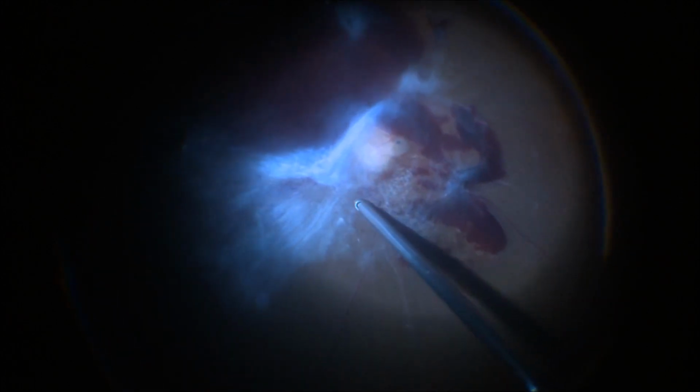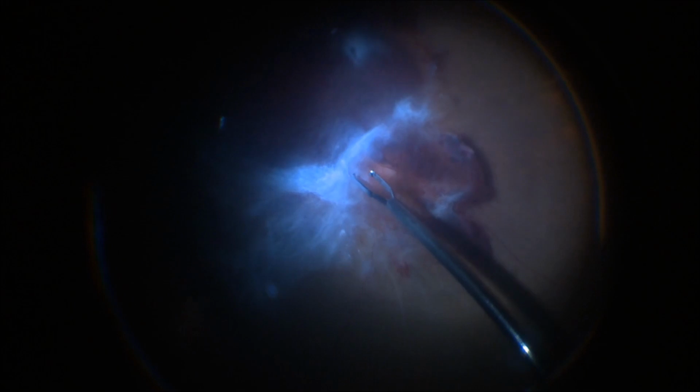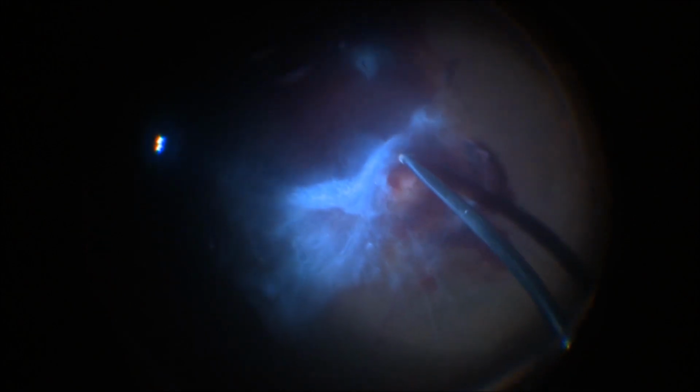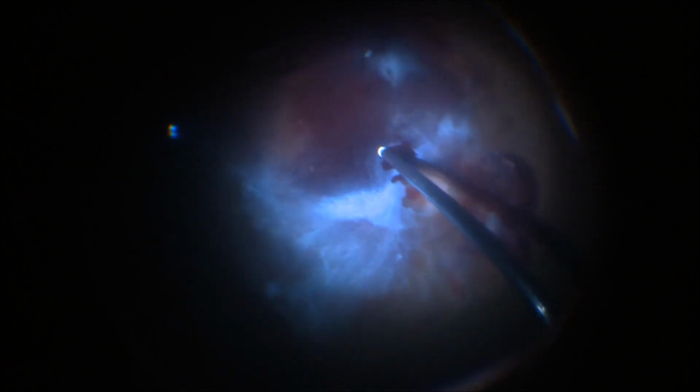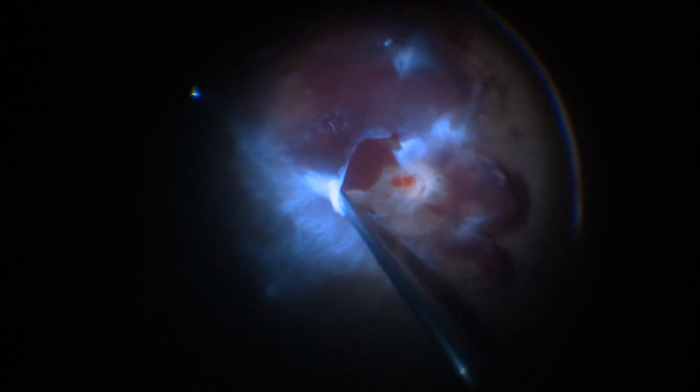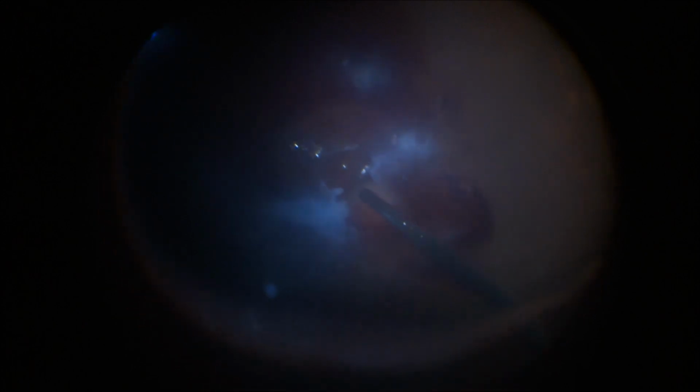The second video is also a similar case in which there is presence of a thick hyaloid face which is firmly adherent to the underlying retina. There is presence of a subhyaloid bleed. So after creating an opening between the retina and the hyaloid face, PFCL was injected to further cause the separation of the hyaloid from the retina.